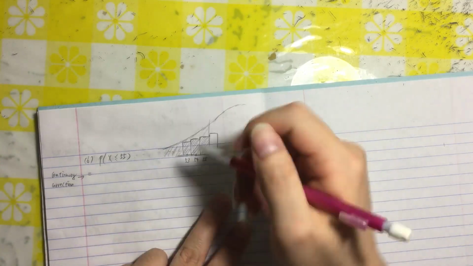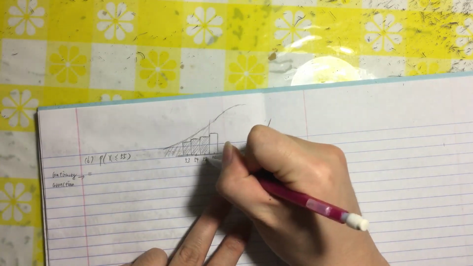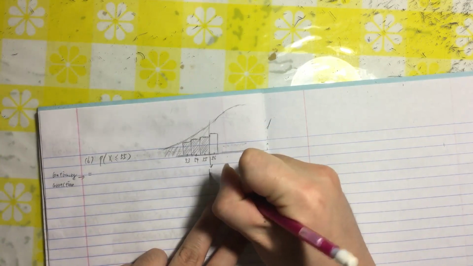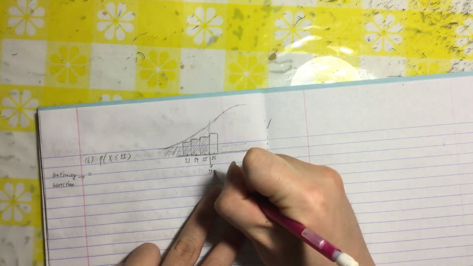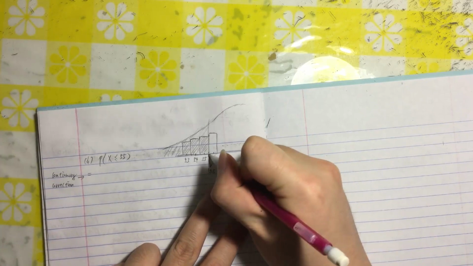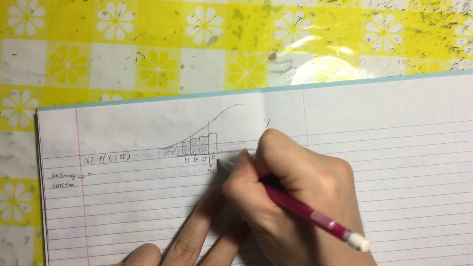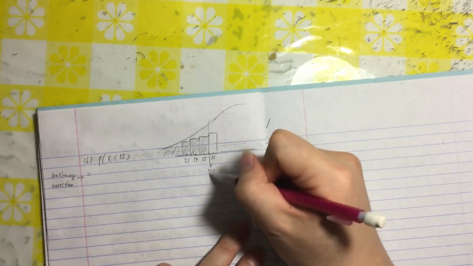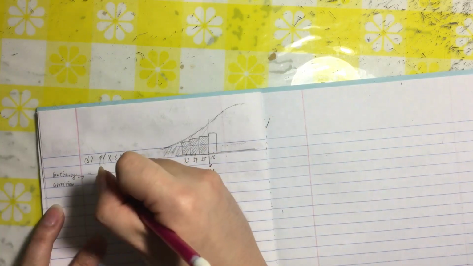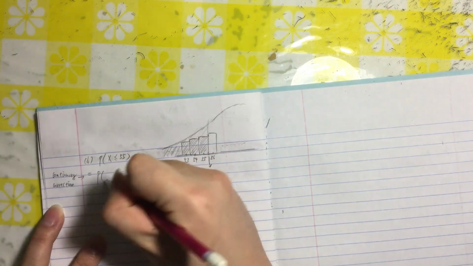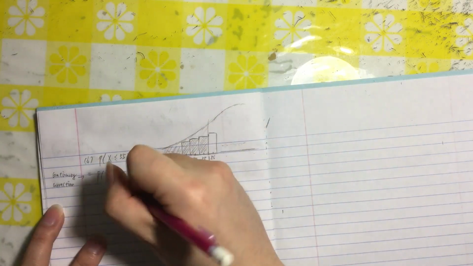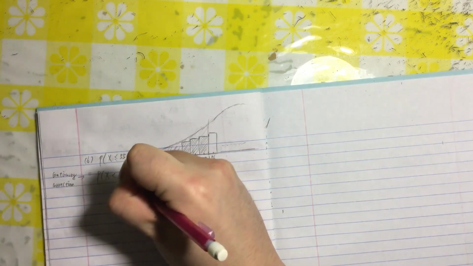For these bars here, the endpoint is the midpoint between 55 and 56. So the endpoint here is 55.5. So if we use normal approximation, x tends to a normal distribution. We're looking for probability that x is less than 55.5.